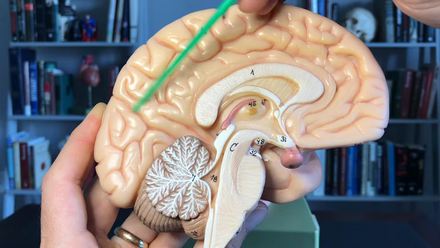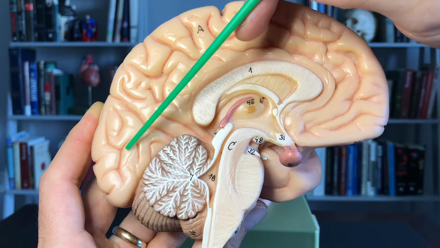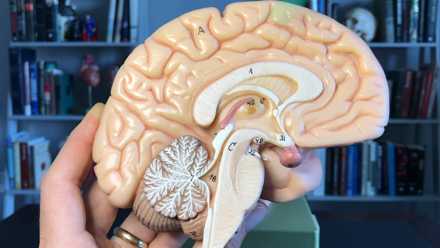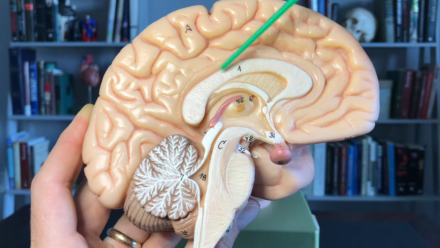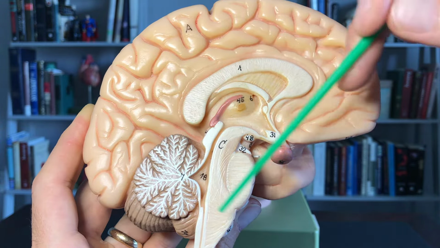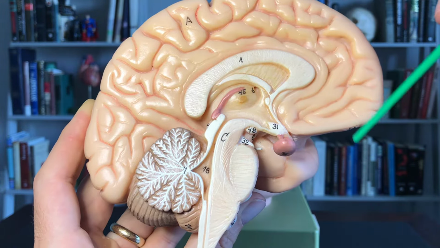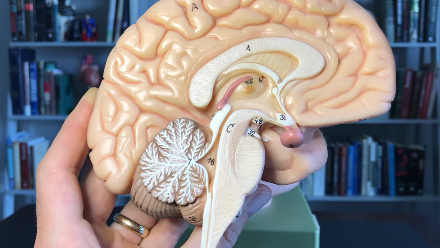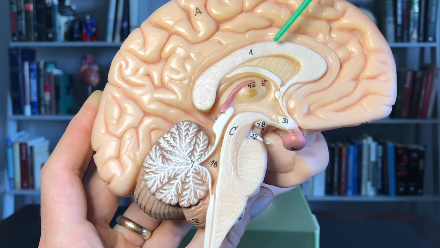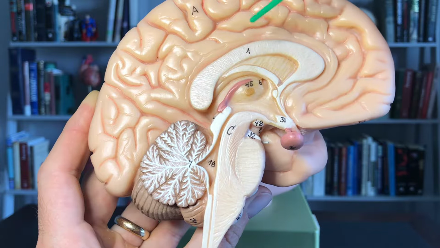Here's that parietal occipital sulcus. So this would be the occipital lobe. So frontal, parietal, occipital. And then we start to see structures in here that might look a little bit complicated at first, but let me walk through them with you one at a time. I'm just going to go top to bottom here and work our way down.